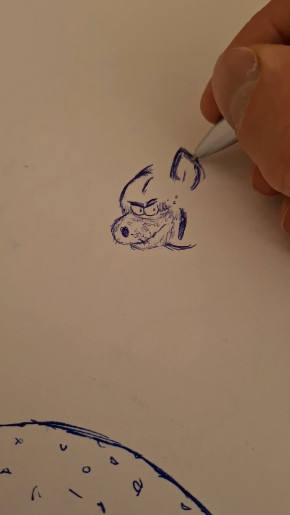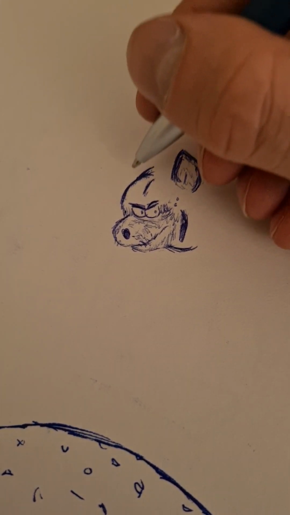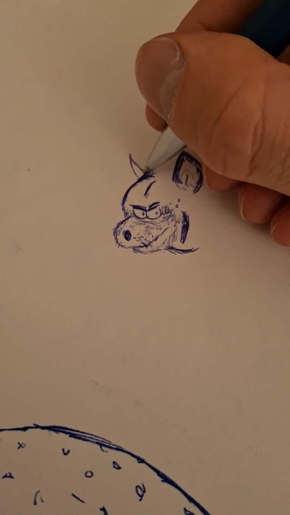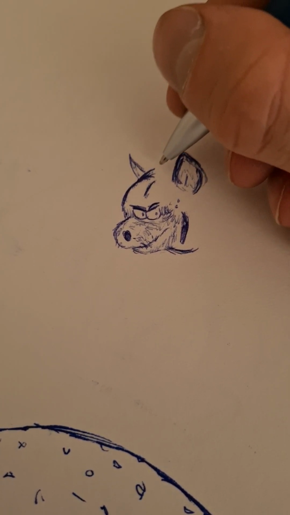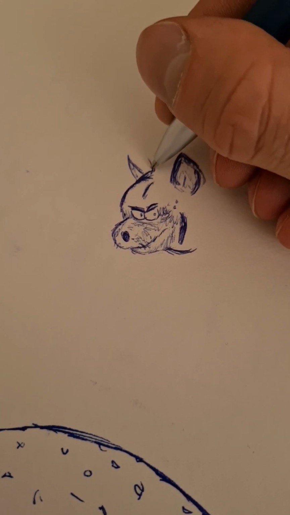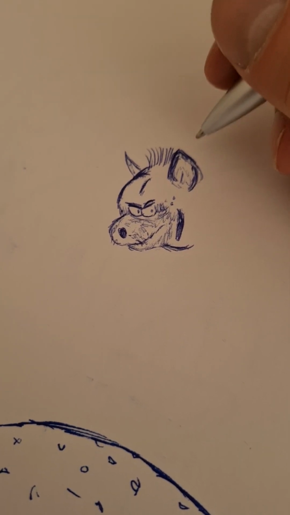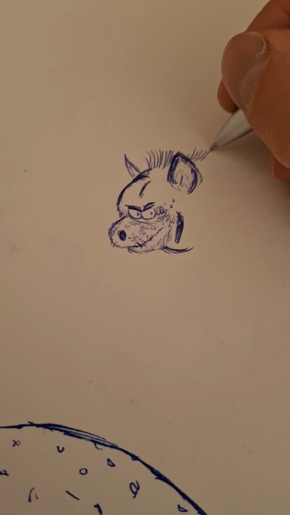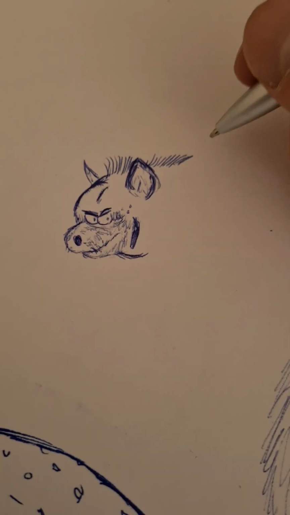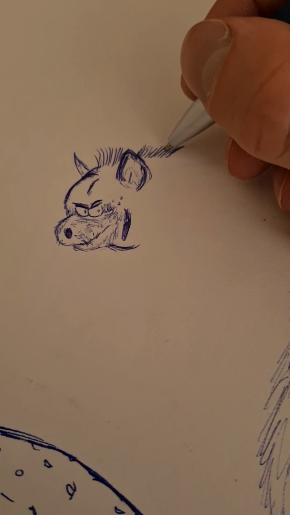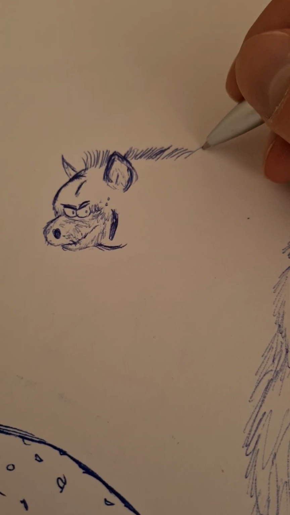Now, let's see. Here we go. Now, the other ear, important. I mentioned the mane. Well, here we have the start of the mane. I'm going to draw the striped hyena in a sitting pose.